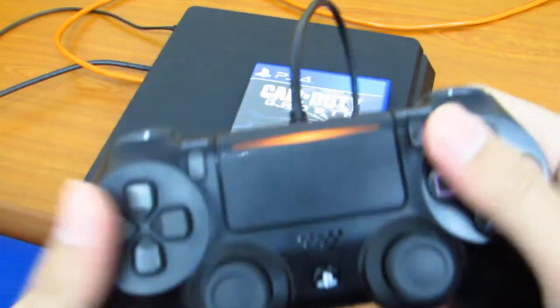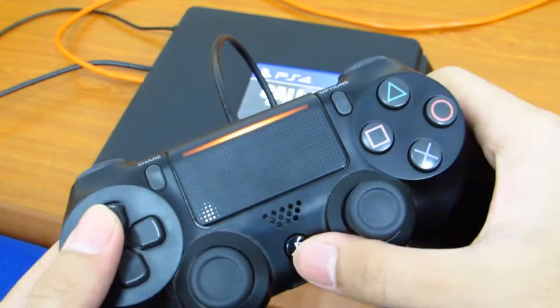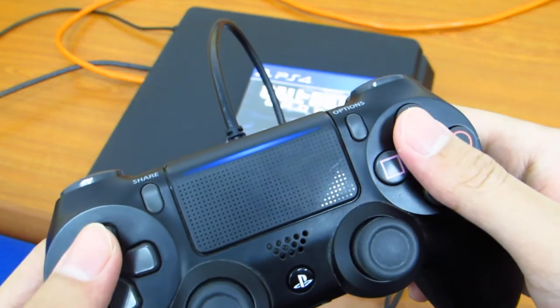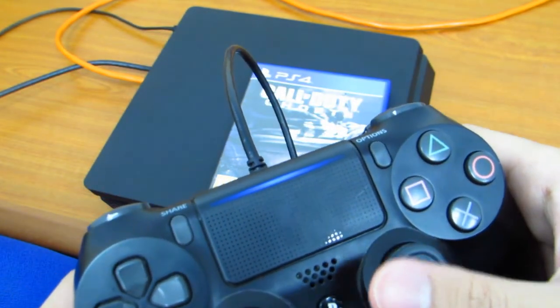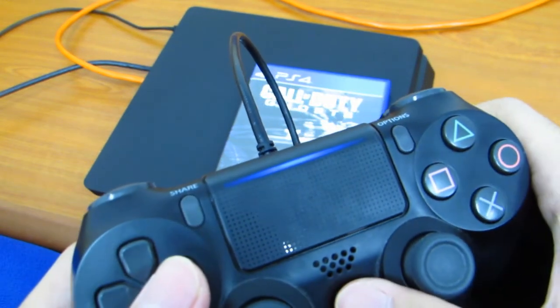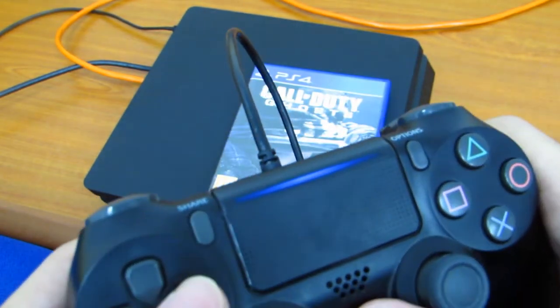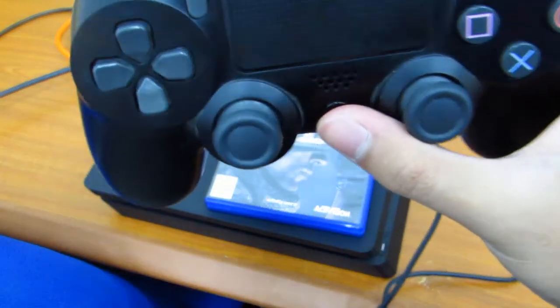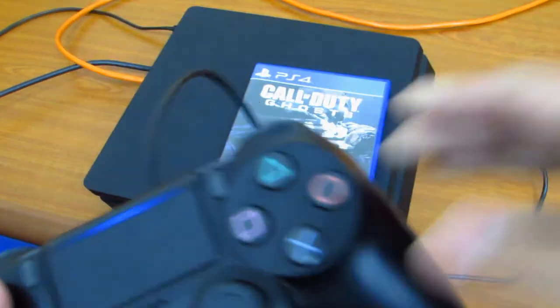And you can play with this device while it's charging, but you need to be careful because I'm afraid the controller itself will overheat inside if it's for quite a long time. So I have to be careful with that and prefer to use a second controller.